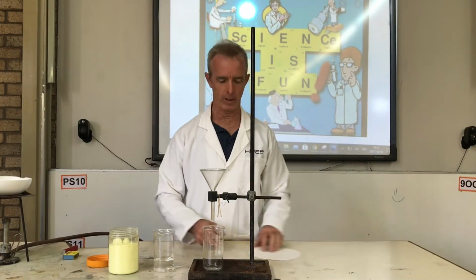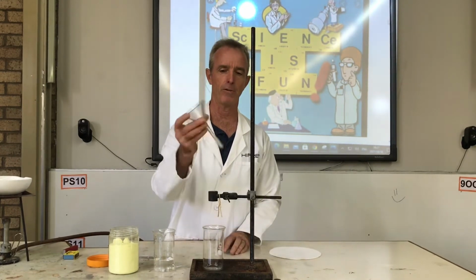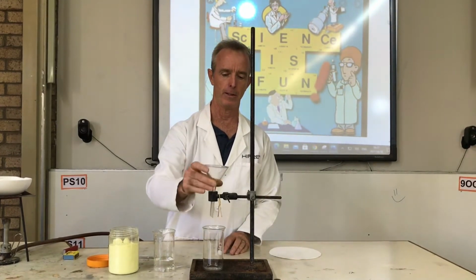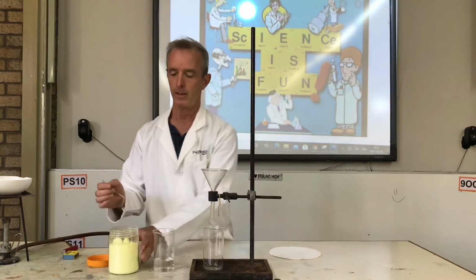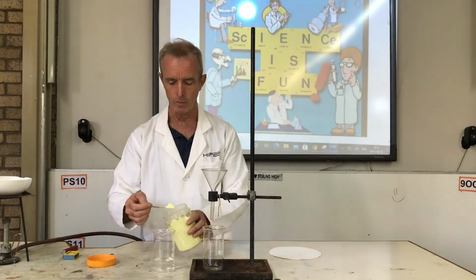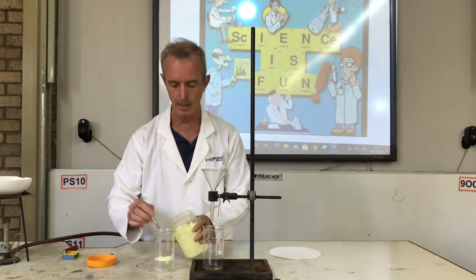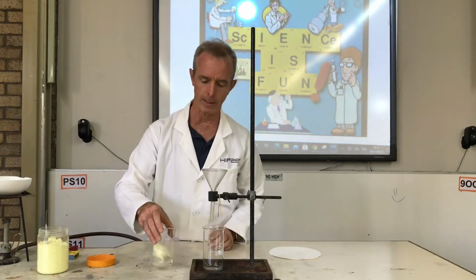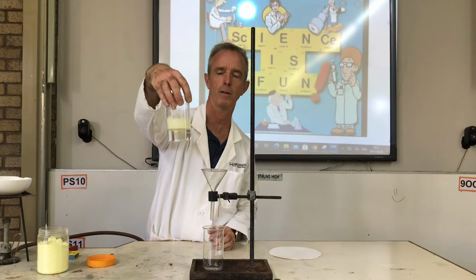The next separation that I'm going to do is when we use filtration. Now, filtration uses a funnel, and you're going to use that to separate a mixture that is made out of something like sulfur and water. Now, if you put sulfur into water, what you'll see is the sulfur doesn't dissolve in the water. It is what is called insoluble.